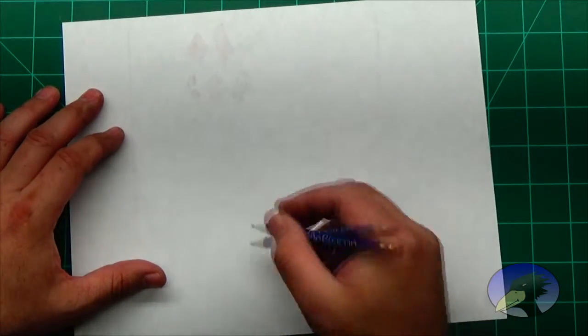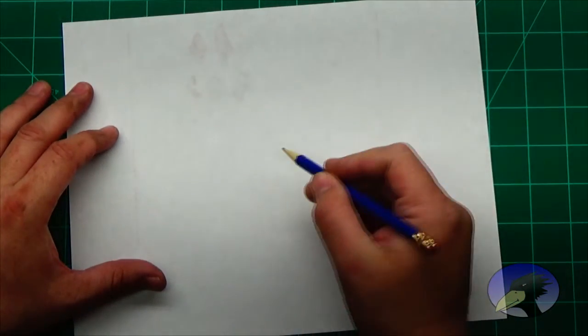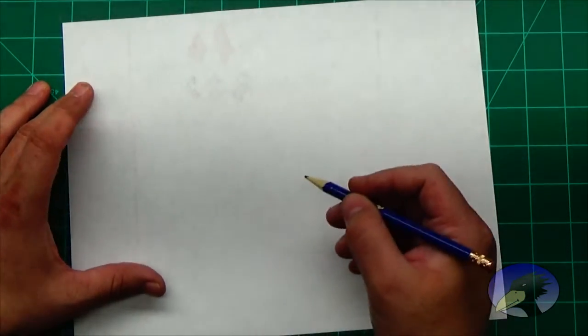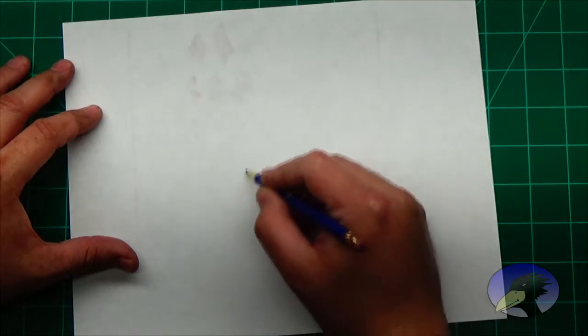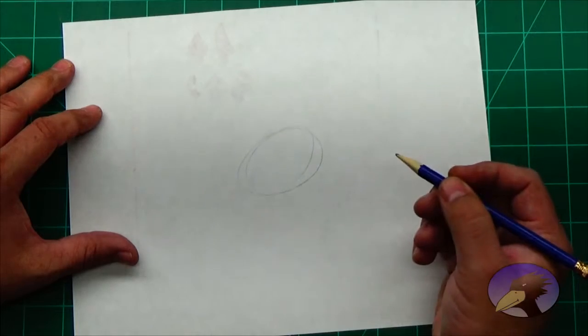So the first thing we're going to do is we're going to get a circular. Well, you know what? We'll do the circle on the computer. For right now, we'll just draw the crow's head. And crow's heads, there's a lot of different shapes to it, so we have to try out and find one that we like. So I'm going to start off with more of an oval, like that.